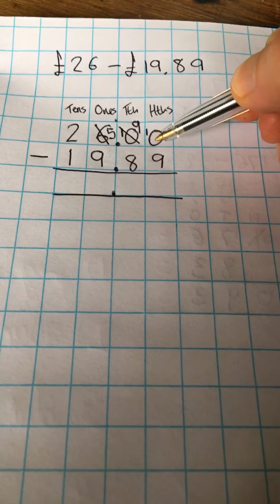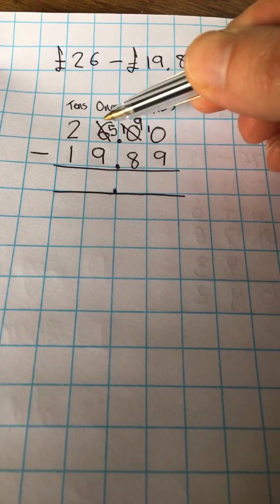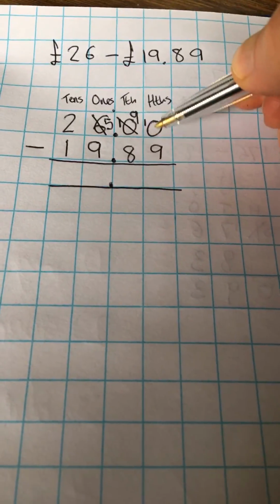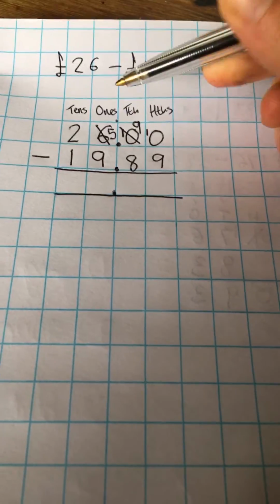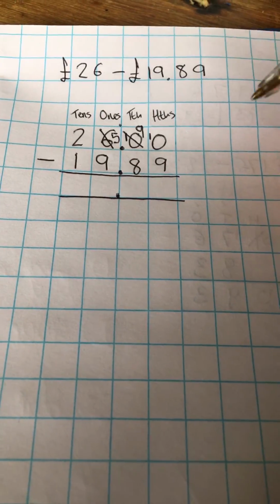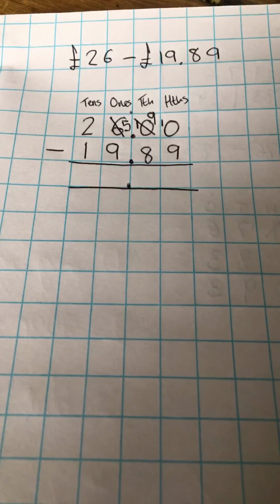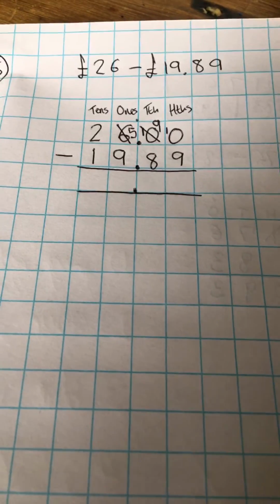And remember, you only go one door at a time. So you could steal from this neighbour and then this one can steal from this neighbour. Now, I'm not going to write the answer in here for you because if you found it tricky, I'm going to ask that you have another little go at that and we'll see how you get on.